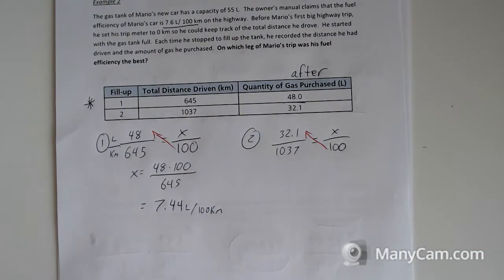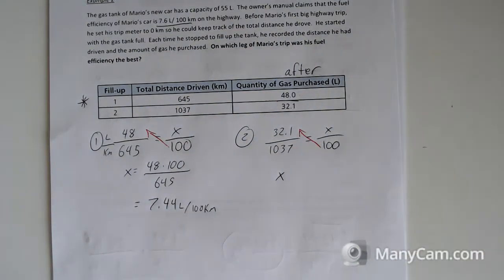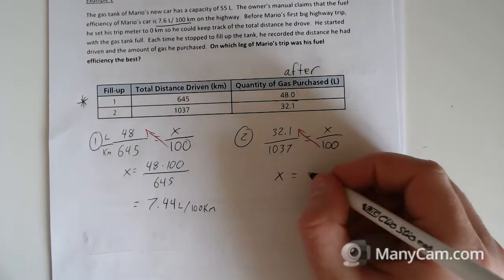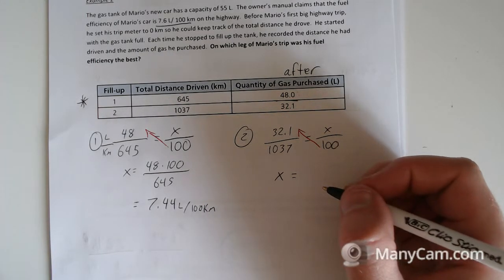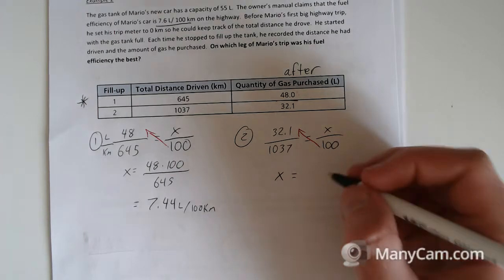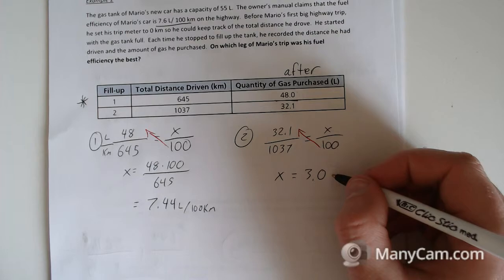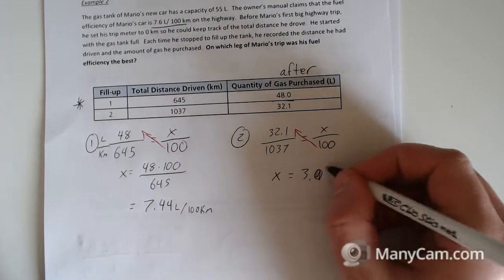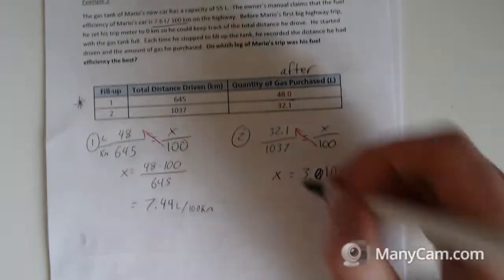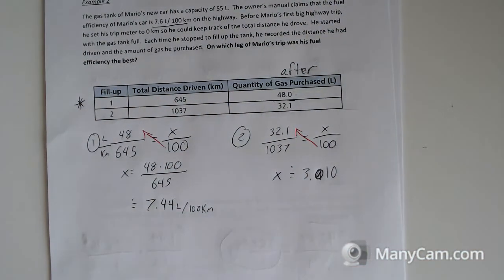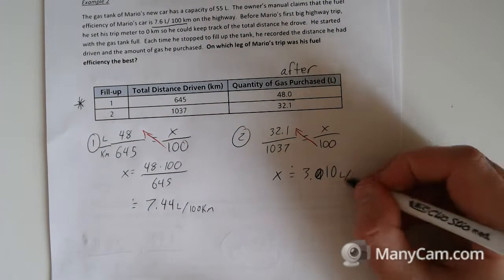So the 100 comes up, 32.1 times 100 divided by 1,037 is 3.095, so kind of rounding up, 3.10 roughly. That's rounded. And that's liters per 100 kilometers.